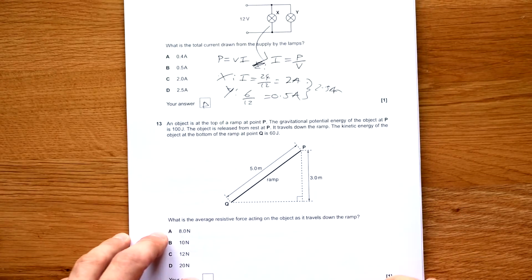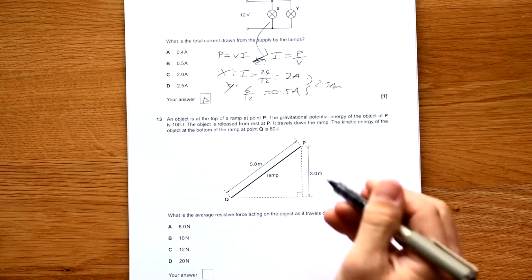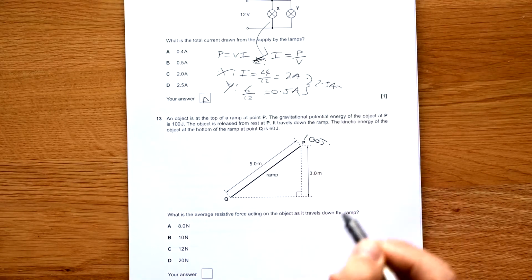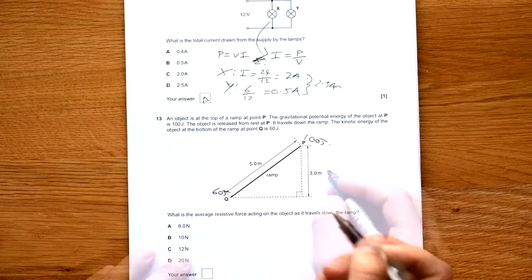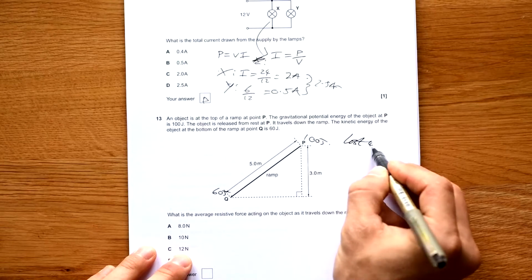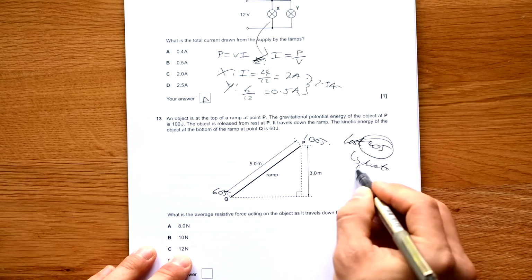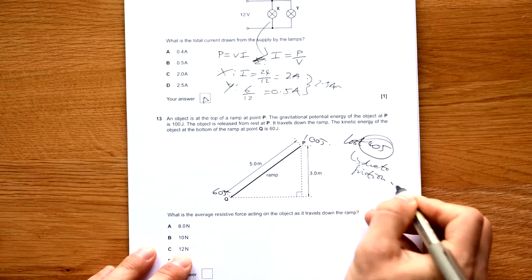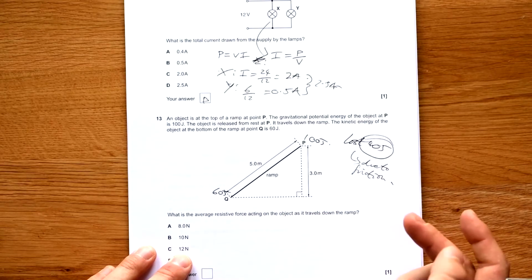13, an object is at the top of a ramp, point P. The GPE of the object is 100 joules. So we have 100 joules at the top. The object is released from rest at P. It travels down the ramp. The kinetic energy at the bottom of the ramp is 60 joules. Okay, so we have lost 40 joules of energy, and that's due to friction. If this was frictionless, we should have 100 joules of kinetic energy at the end.